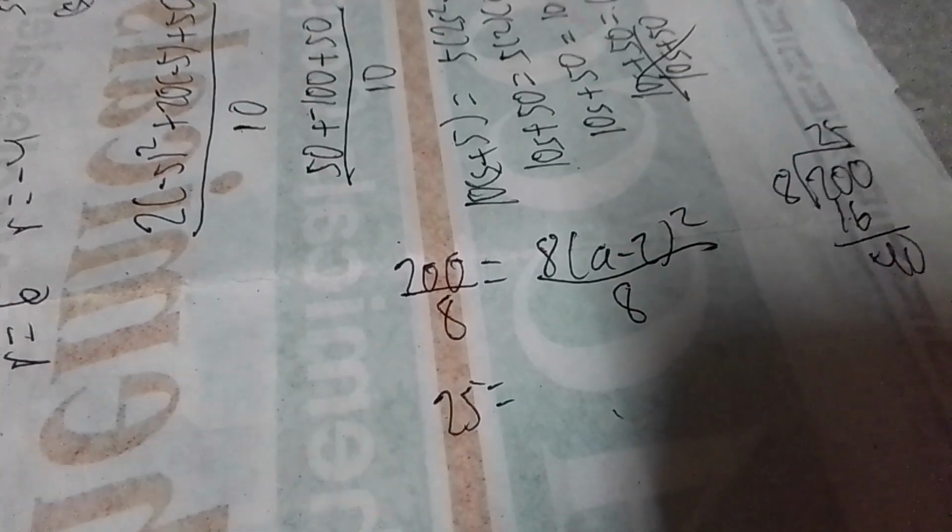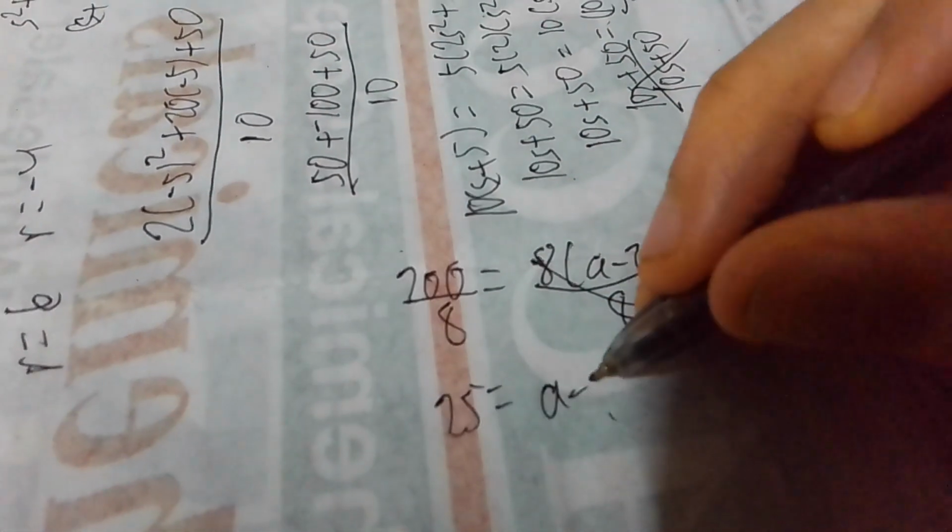Now, let's work it out in the inverse operation. Doing this, you have to divide both sides by 8. So therefore, 200 divided by 8, what's the answer? The answer is 25. 25 equals a minus 2 squared, and that is, ano yun? Remember, the 8's cancel here, and we're just left with a minus 2 squared.